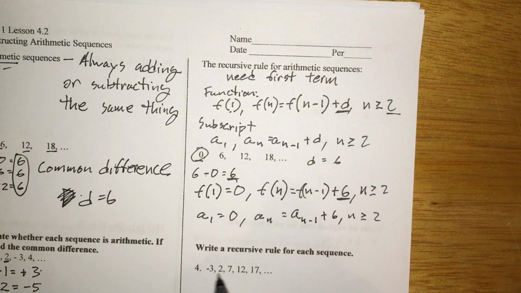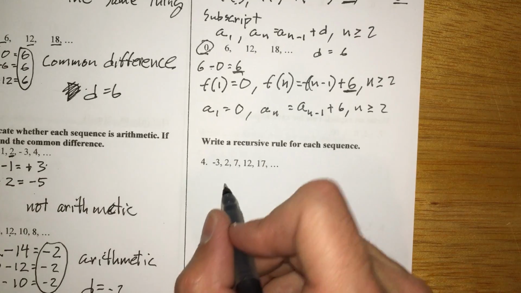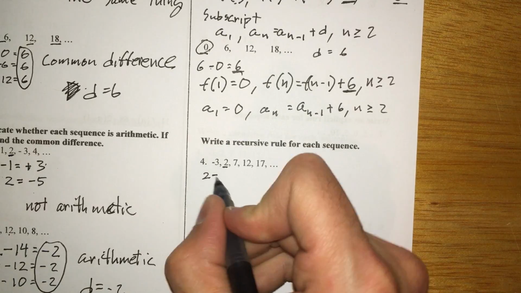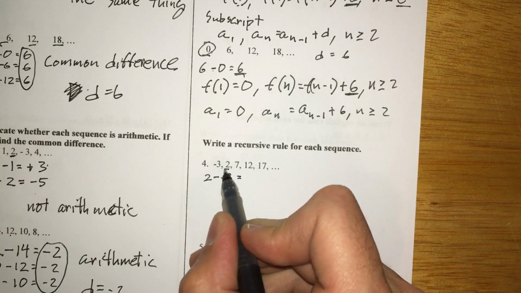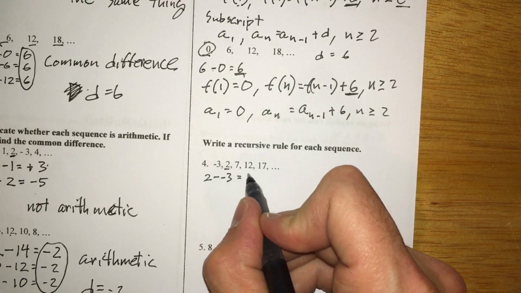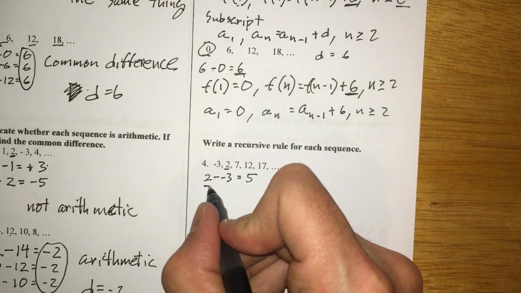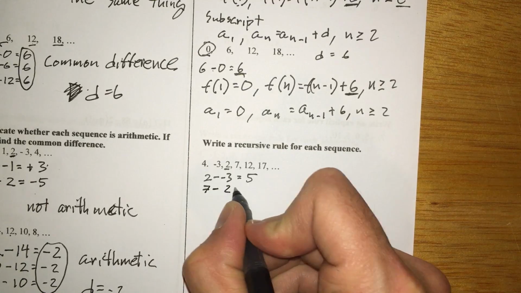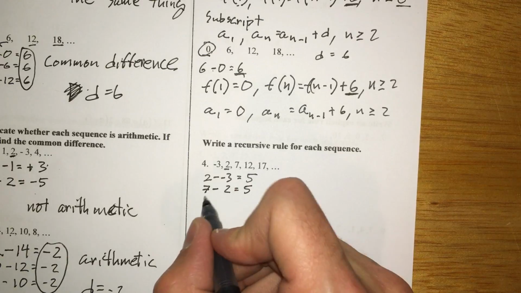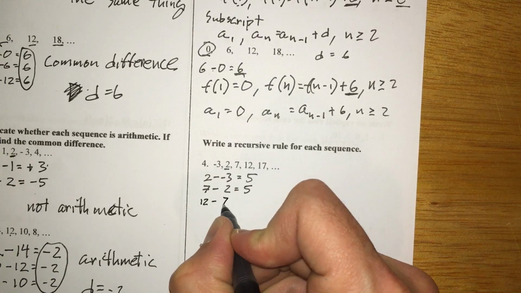So our first one here is going to be, we got to first look to see if it's arithmetic, and we're going to say 2, because we take our second term, and we're going to subtract 3 from it. So 2 minus 3, well, a double negative there becomes positive 3, so that's 5. And then we're going to say 7 minus 2. Well, guess what? That's 5. And we're going to do at least 3 of them. And so we're going to go 12 minus 7.